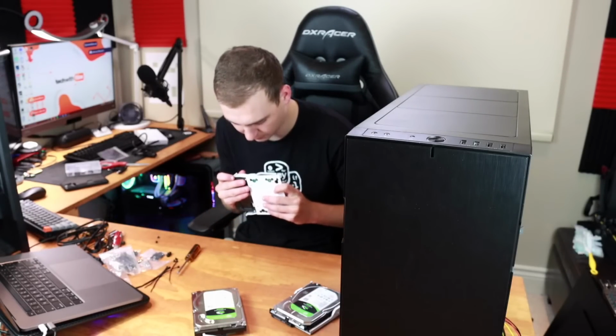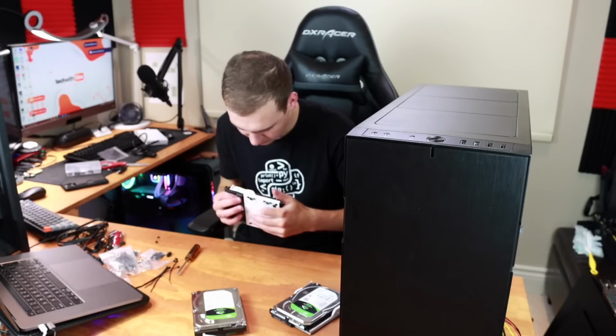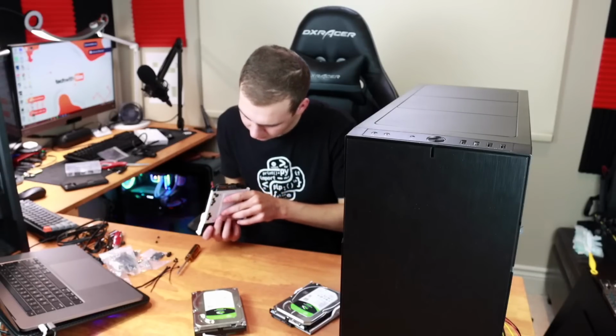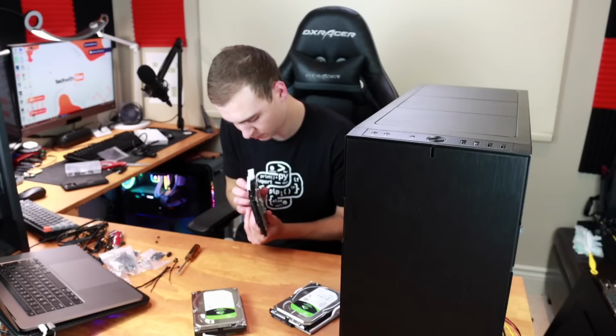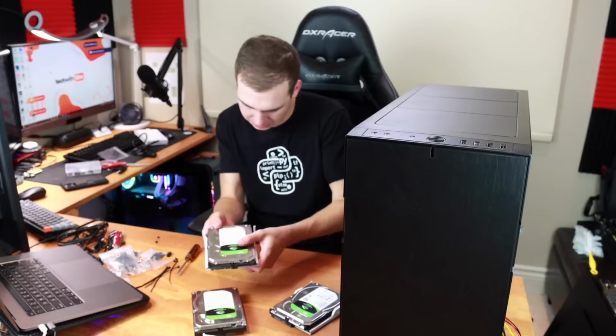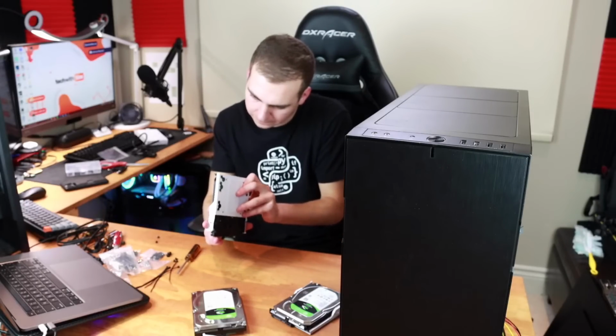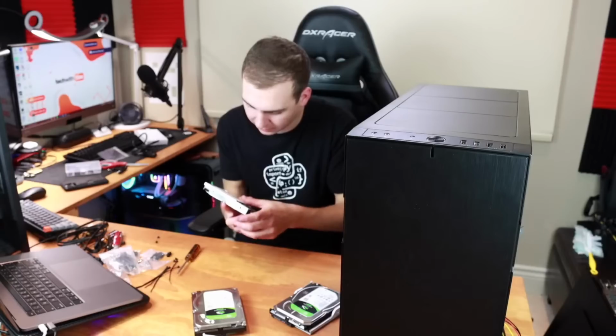Trying to figure out how to line these up. Having trouble. I think it's more like that. How far out? It would have to be at least that, I guess. Okay, there we go.